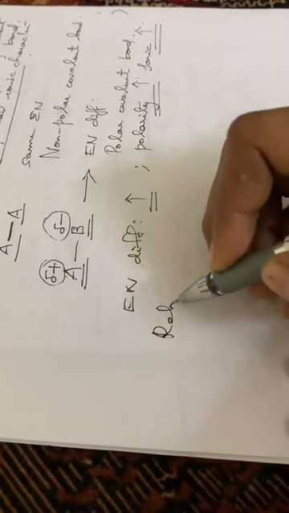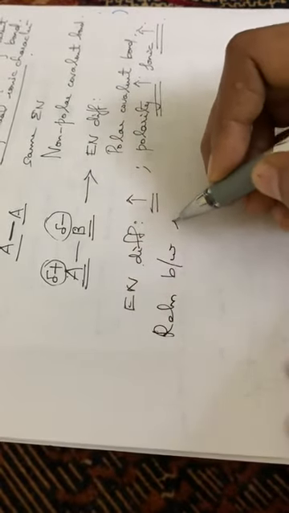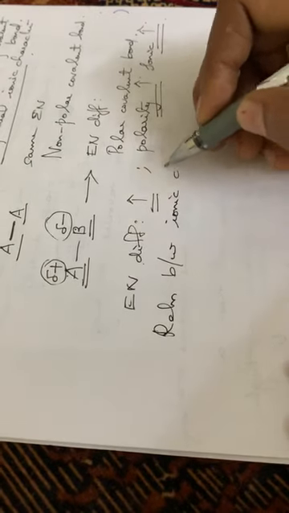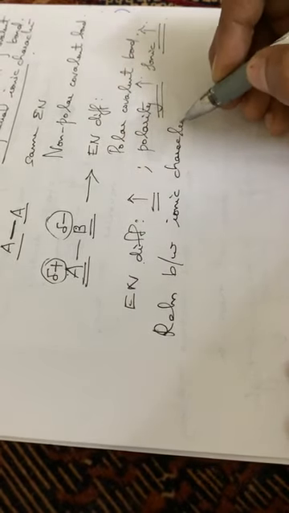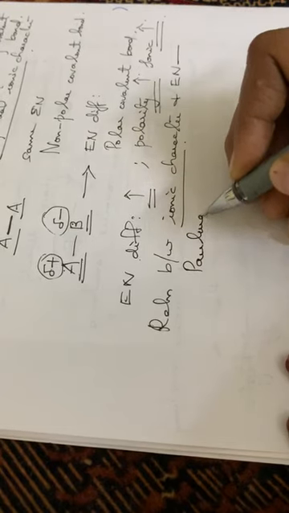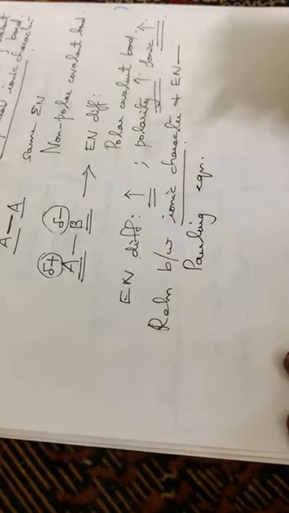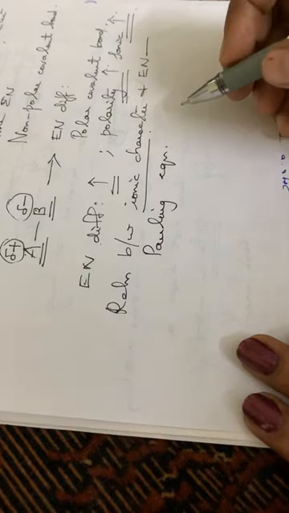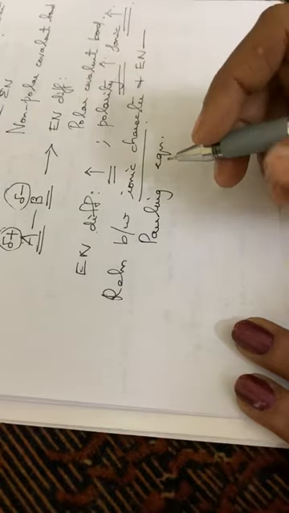So next is a relation connecting ionic character and electronegativity. This equation was derived by Pauling, and hence it is called Pauling's equation. Sometimes you have studied it in your first sem, isn't it? So the relation between ionic character and electronegativity devised by Pauling.